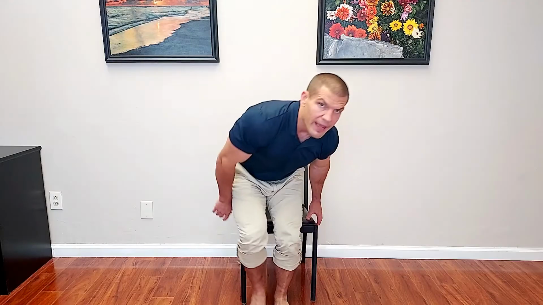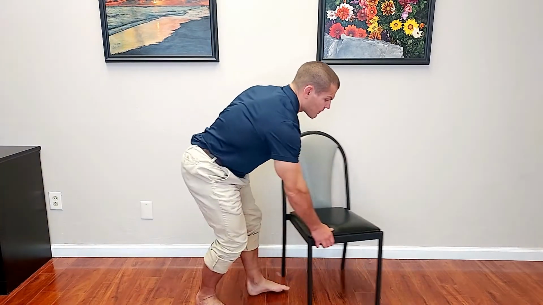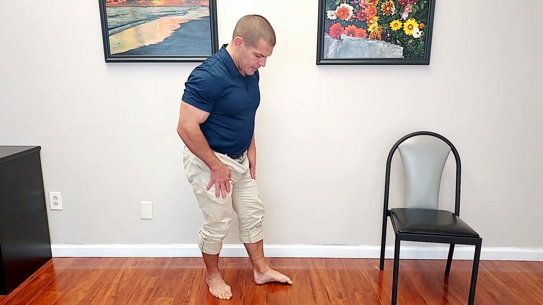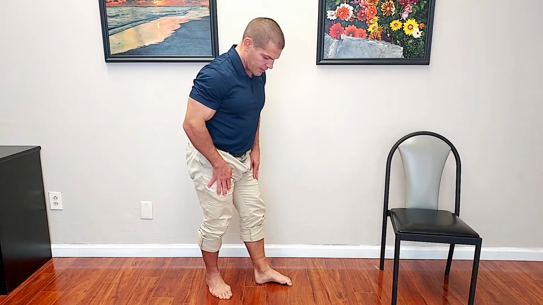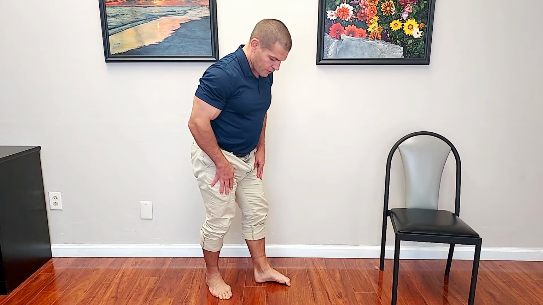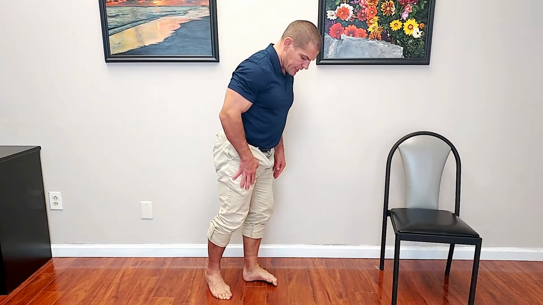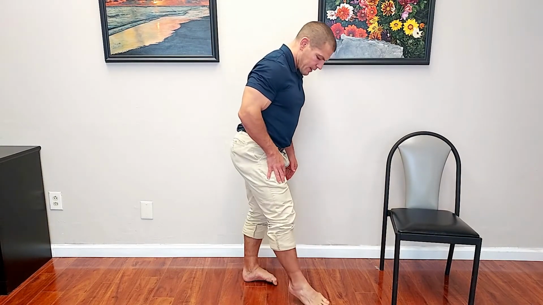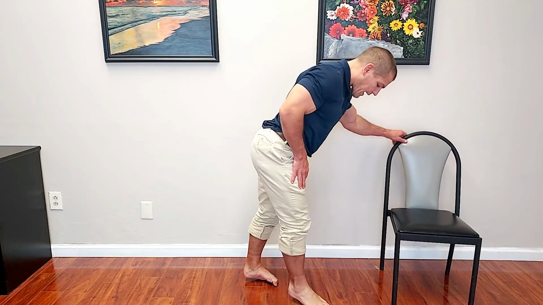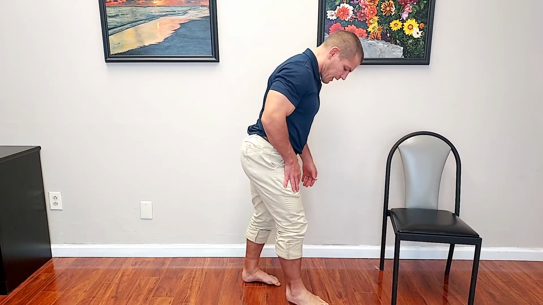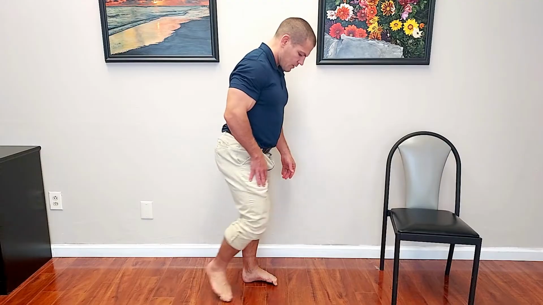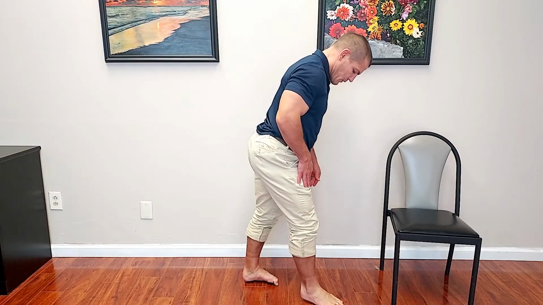Then when you go to stand back up, you want to do that same thing, shorten the foot, get the foot arch lifted, and then only take steps long enough that you can do it without allowing the foot arch to collapse. Like that. So you want to keep that arch elevated.